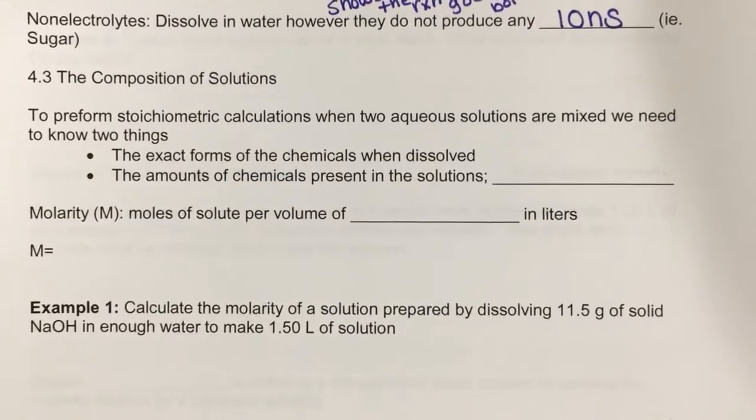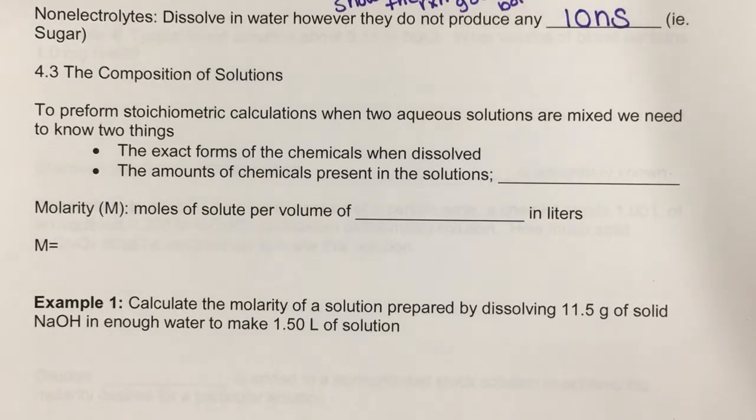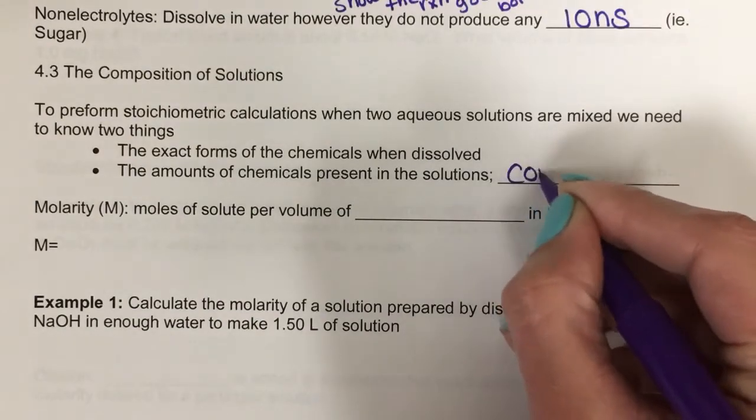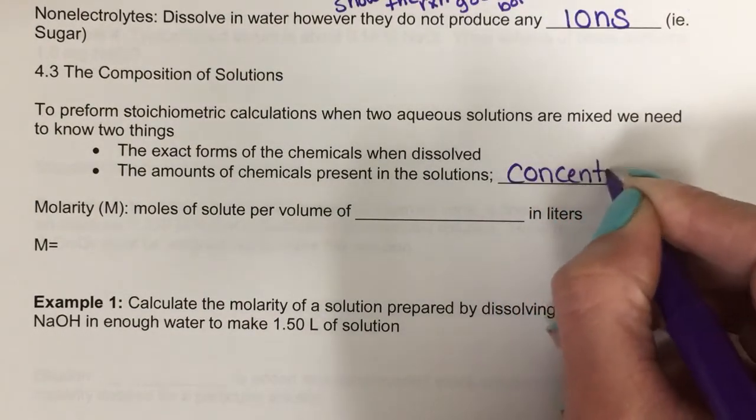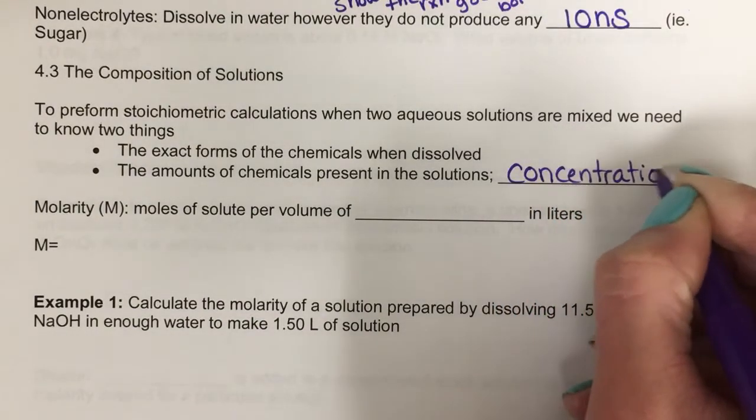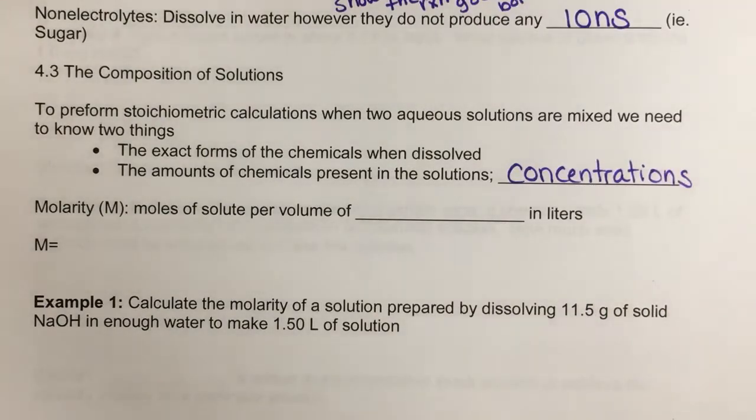So we're actually going to be doing a lot of math with this chapter. And when we do our math, there are two things we need to know. We always need to know the forms and the types of chemicals that we have, so what the reaction is, and we need to know the concentration of our chemicals. Now, there are lots of different ways I can measure concentration.